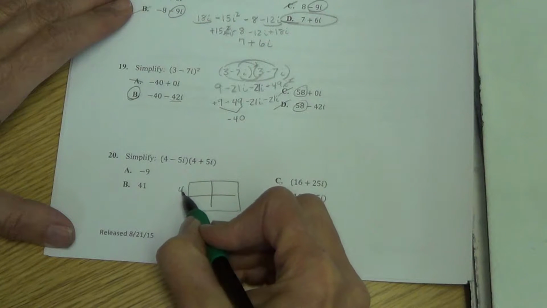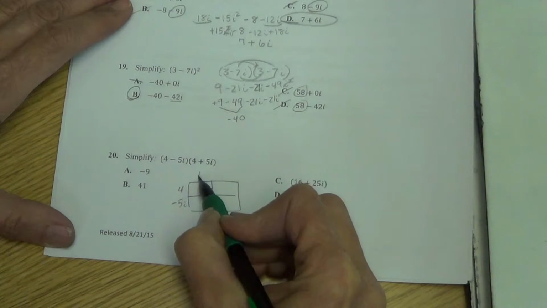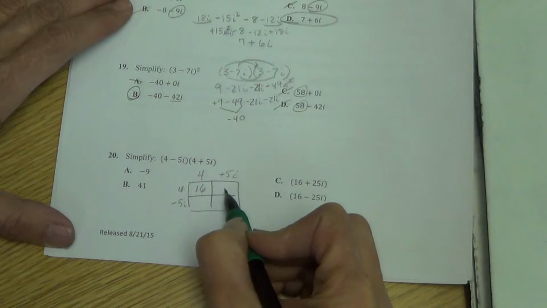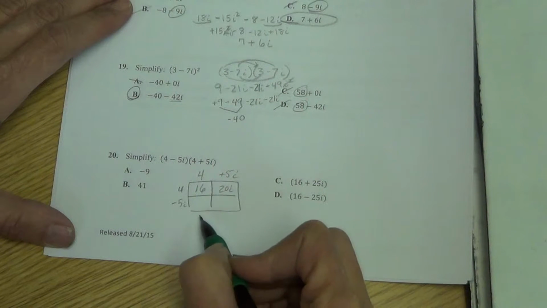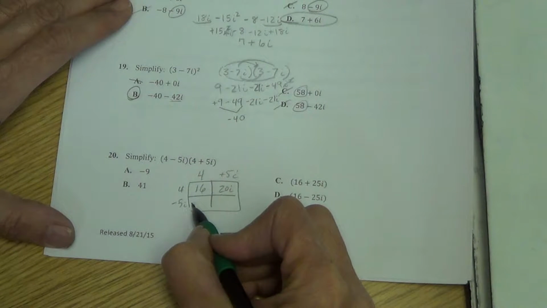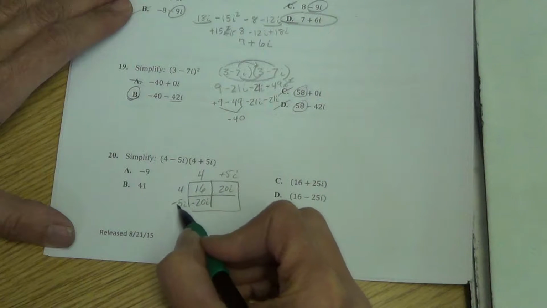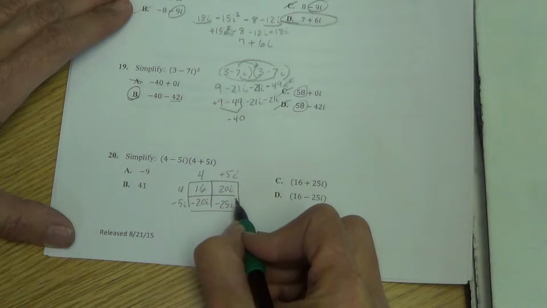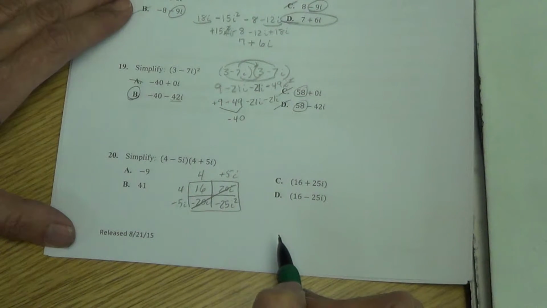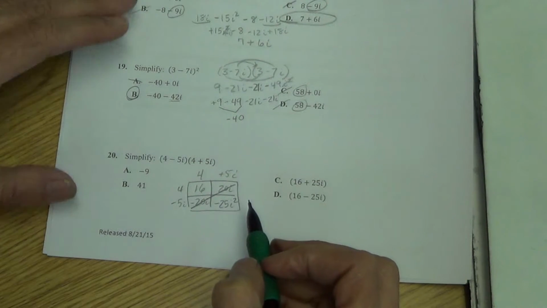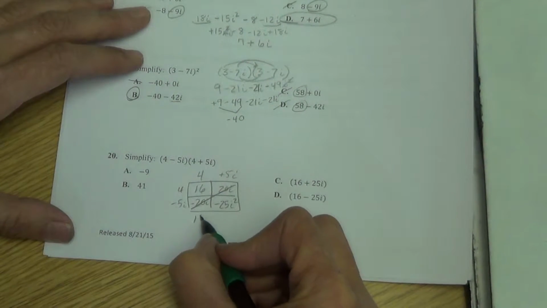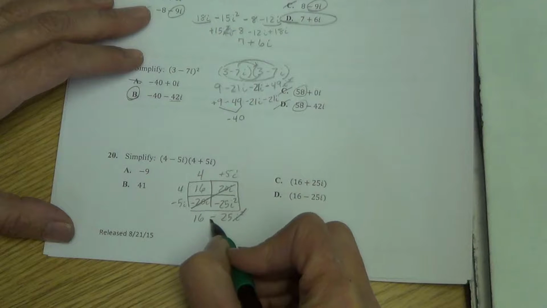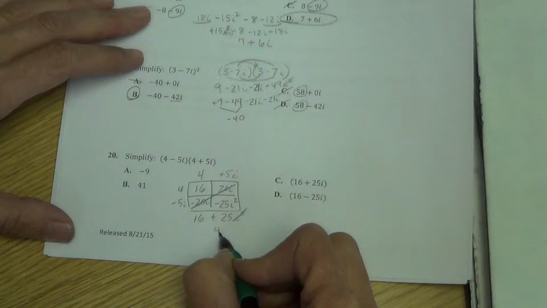So we have 4 minus 5i times 4 plus 5i. 4 times 4 is 16, 4 times 5i is 20i, 4 times negative 5i is negative 20i, and negative 5i times positive 5i is negative 25i squared. These two will cancel, opposite signs and equal numbers. So we have 16 minus 25i squared. i squared again is equal to negative 1, so we switch the sign and we get 41 for that answer.